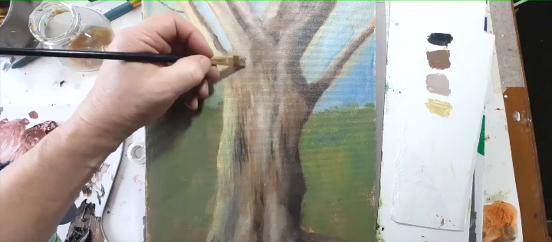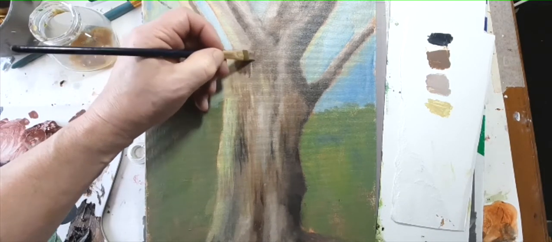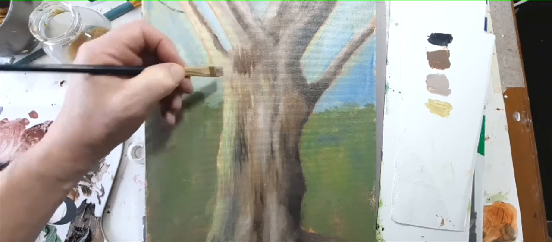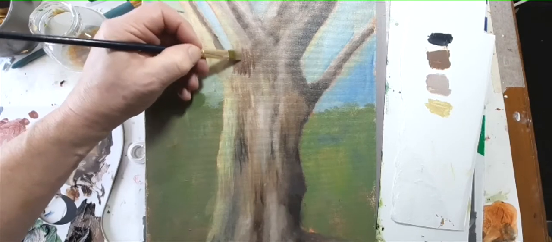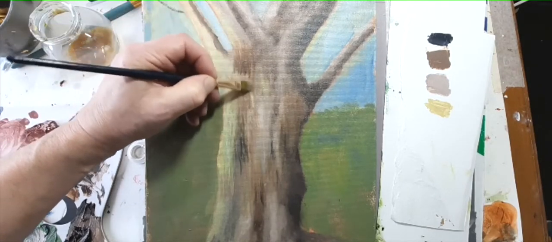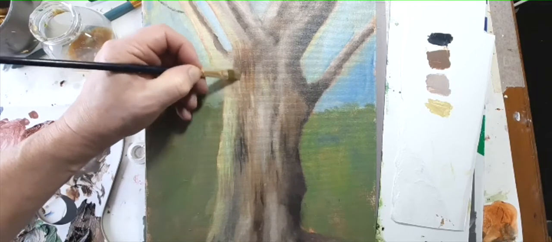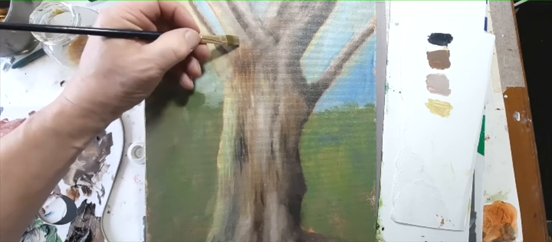I'm going to get a little bit darker maybe in underneath the corner here of where the branches disappear. Wipe the brush and then just start to work those marks slightly up and stretch them down into the other marks. And because the paint isn't that thick, little bits of color come through.